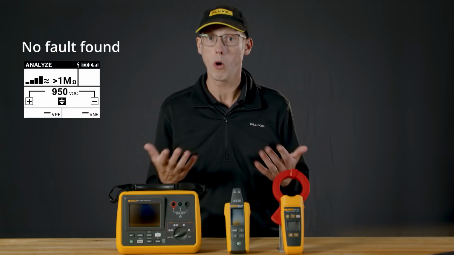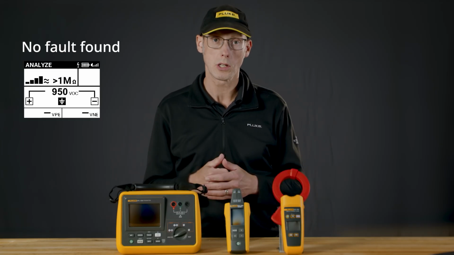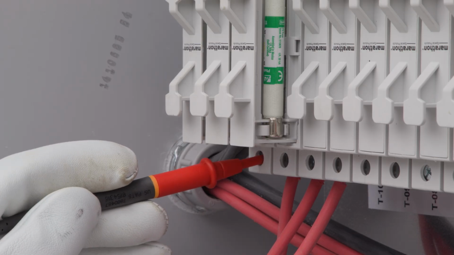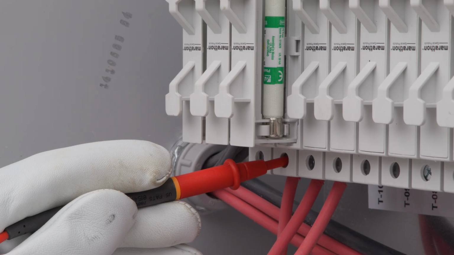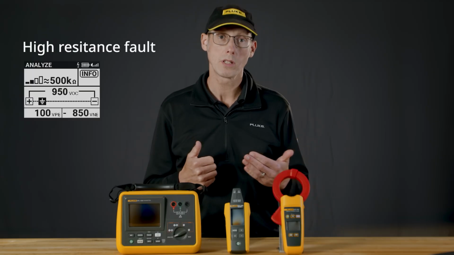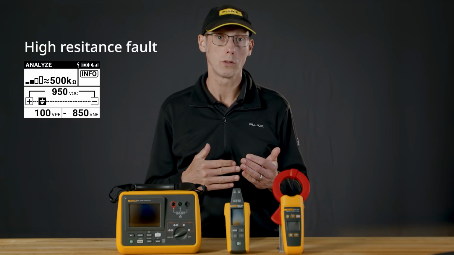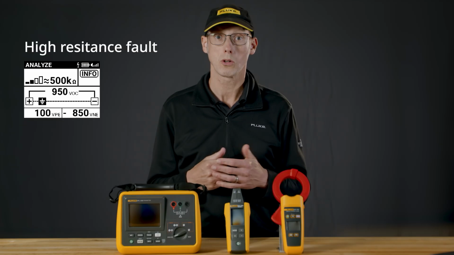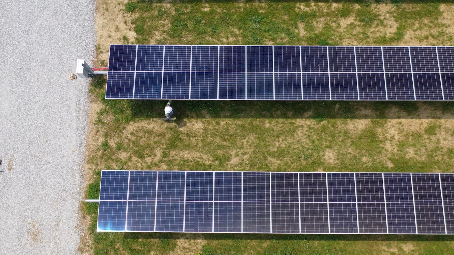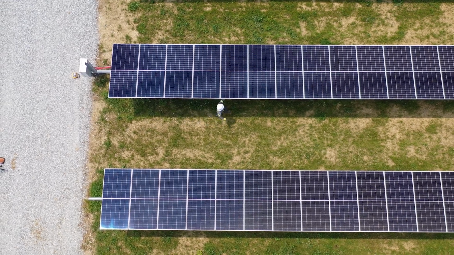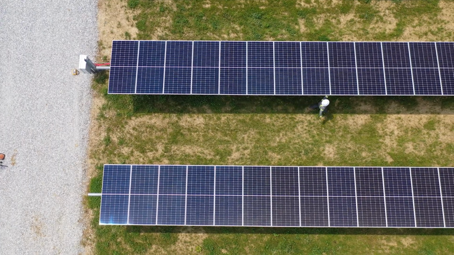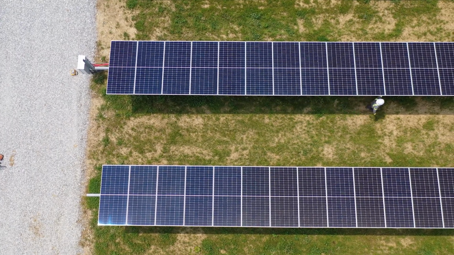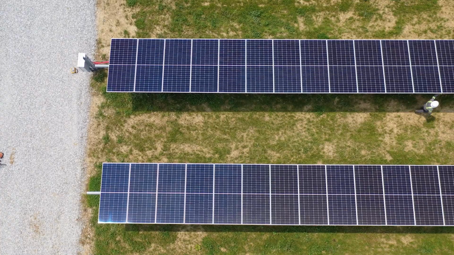The next one would be no fault found, where there is no voltage found to ground. That would indicate that there is no ground fault in that section of the array. Another one would be a high resistance fault, and this is a fault where there is high resistance to ground. These can be more challenging to locate when you get into the tracing modes, so you may need to adjust your workflow based on that resistance to ground.